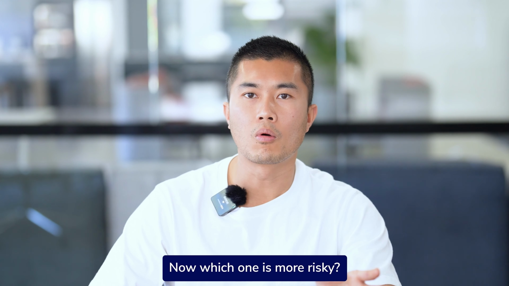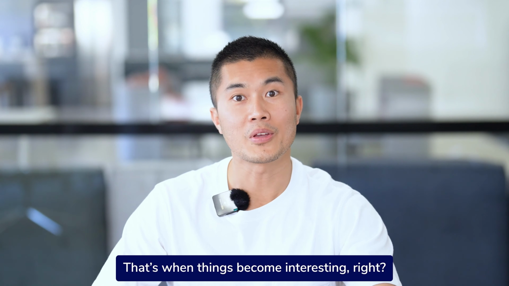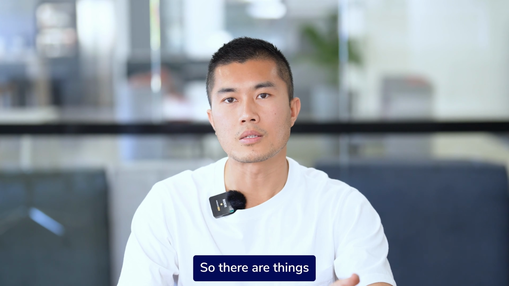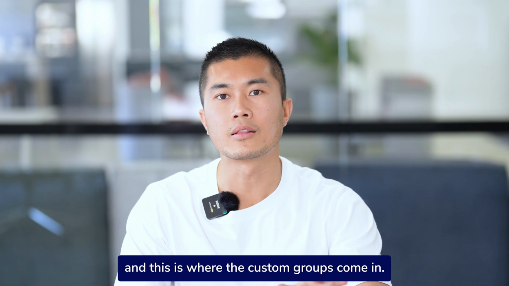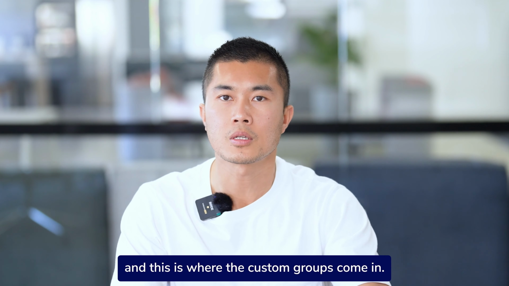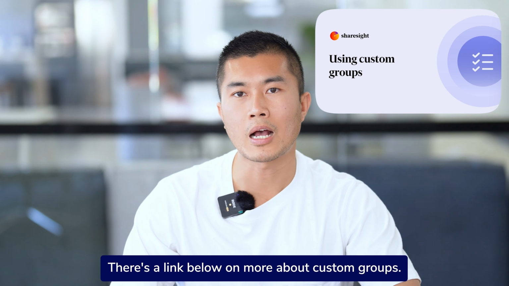Now, which one is more risky? That's when things become interesting, right? So there are things where you can't tell by just looking at the individual holding weighting. And this is where the custom group comes in. There's a link below on more about custom groups.